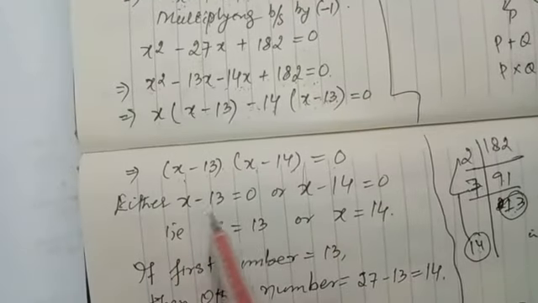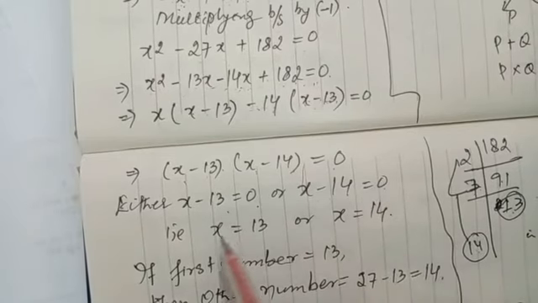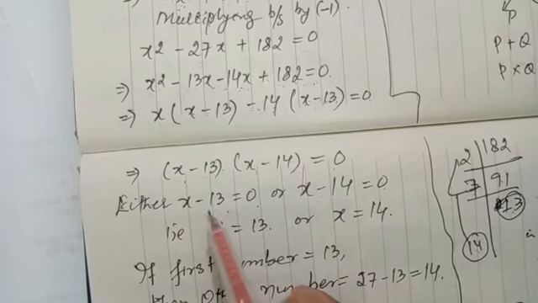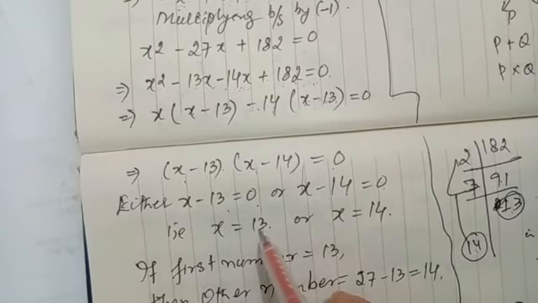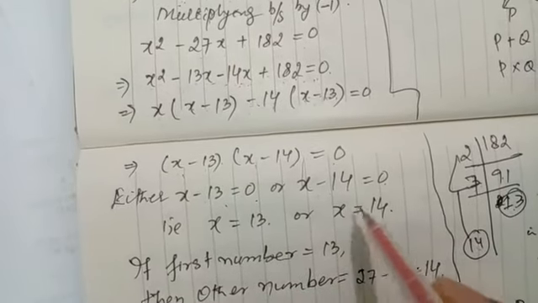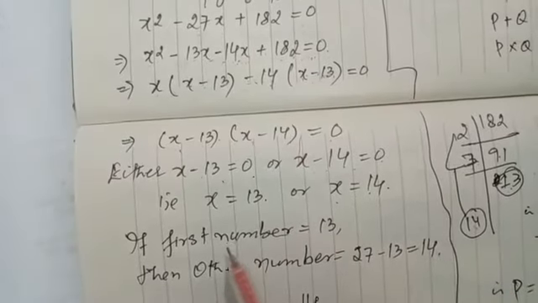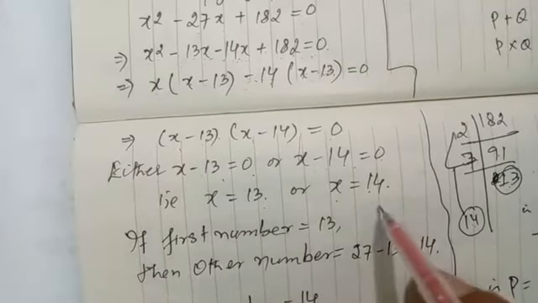So I can write either x minus 13 is 0 or x minus 14 is 0. That's x is equal to 13. I will do the transposition. On transposition, here it is negative 13, it will become plus 13, and same is the case here, it will become plus 14. So we got two values, the solution of the equation: x is equal to 13 and x is equal to 14.